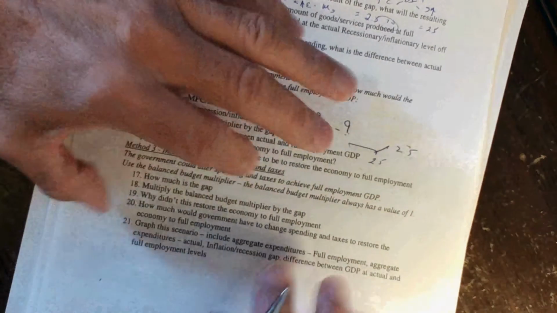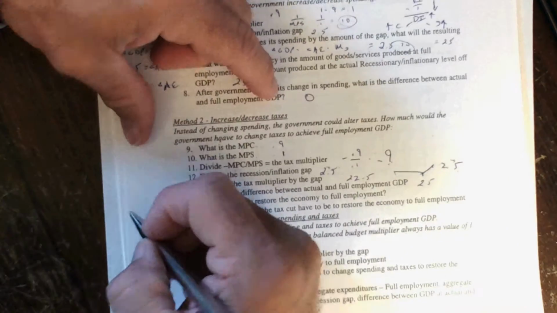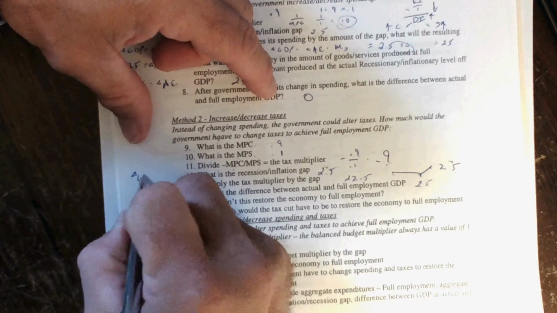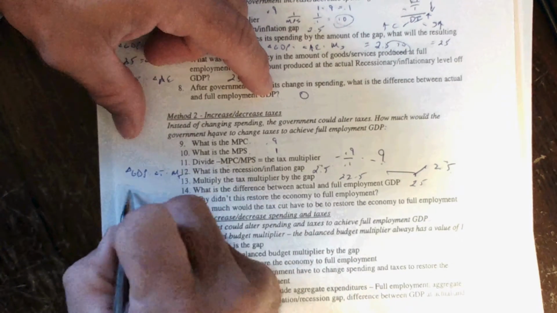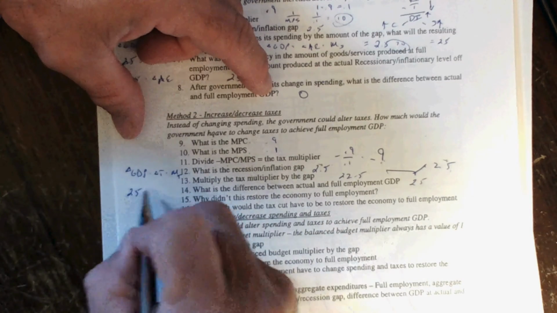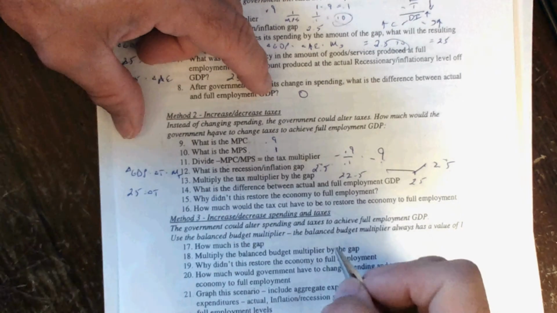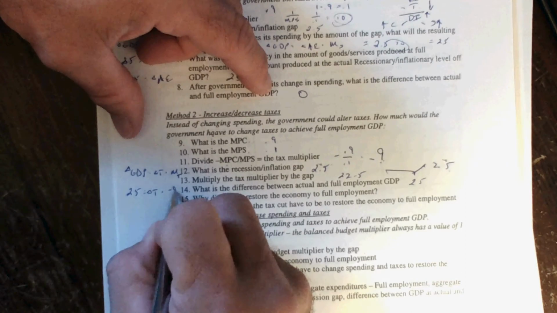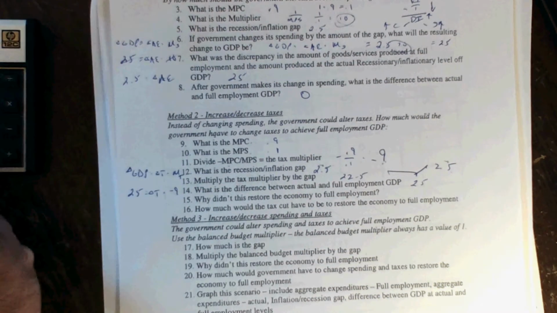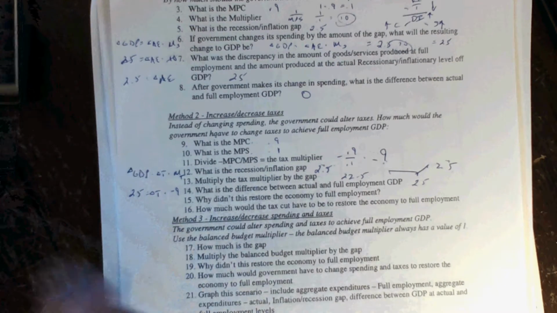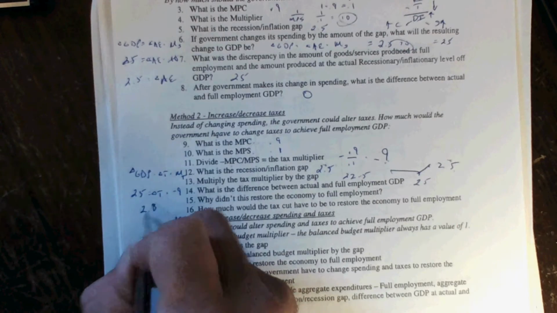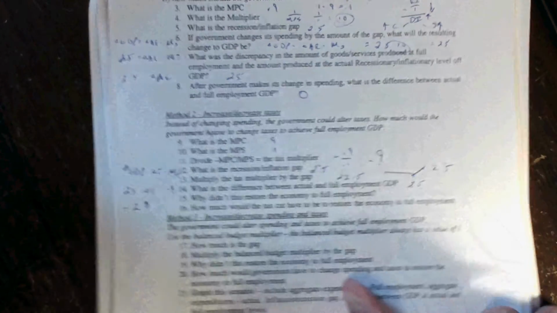So now let's figure out how much we have to change taxes by in order to accomplish our goal. The change in GDP will equal the change in taxes times the tax multiplier. We know we want GDP to change by 25. We need to solve for the government's change in taxes. We know the tax multiplier is a negative 9. So we're going to take 25, the change desired in GDP, and divide it by 9. And it comes out to 2.8. The government's going to have to reduce taxes 2.8.